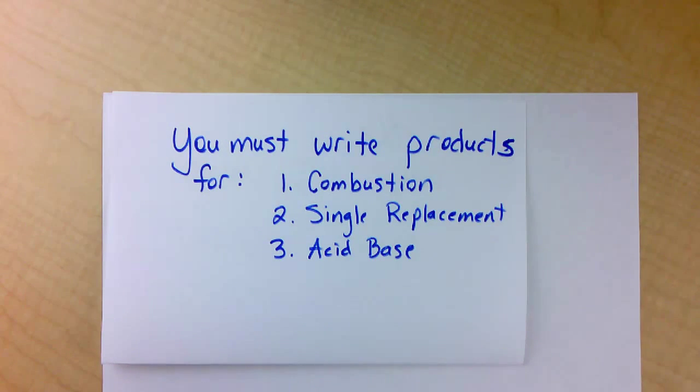Finally, we have acid-base reactions. Acid-base reactions involve an acid, which is a hydrogen-containing chemical, and a base. In Chem 130, we will use metal hydroxides as our bases. So you're looking for an OH chemical. You have an H and an OH that make, what do you think? HOH? Correct, that's water, H2O. And that's how you recognize an acid-base reaction.